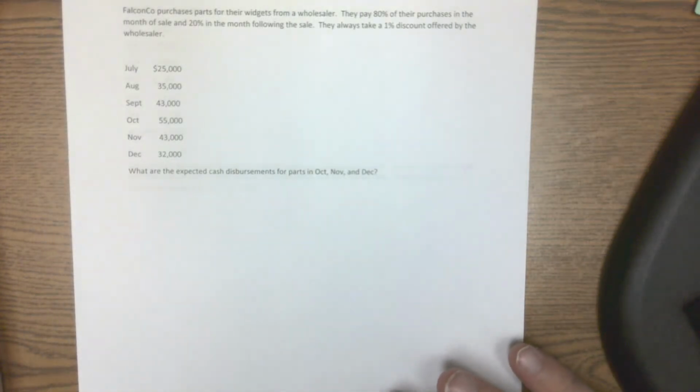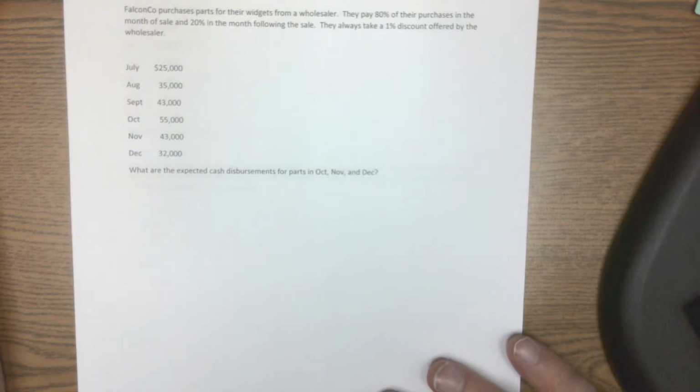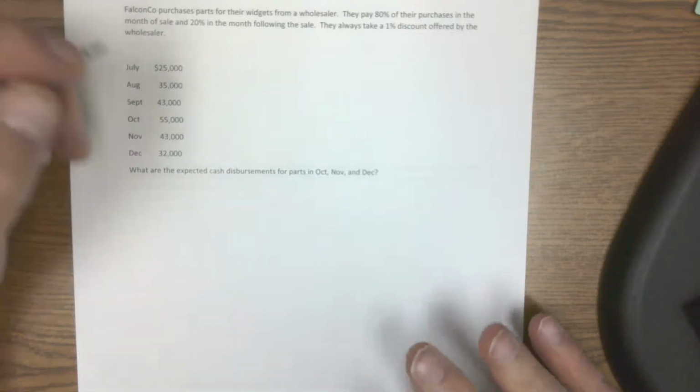The next one up, we have Falcon Company purchases parts from widgets from a wholesaler. They pay 80% of their purchases in a month, the month of purchase, and 20% following. They always take a 1% discount offered by the wholesaler. What are the expected cash disbursements for parts in October, November, and December?